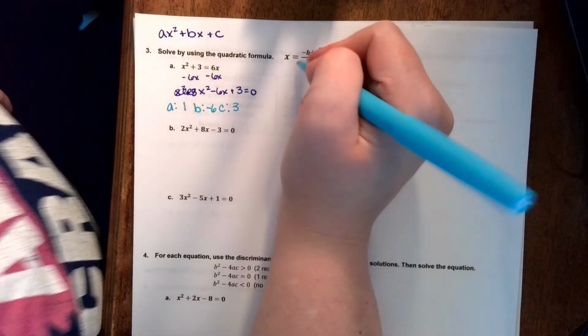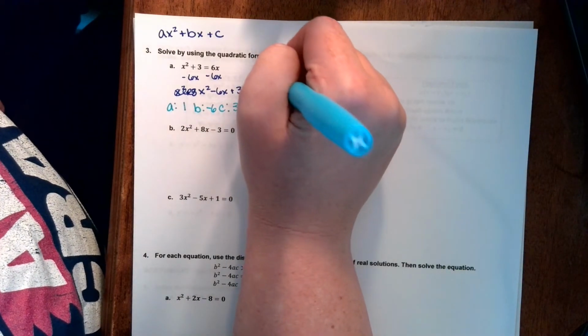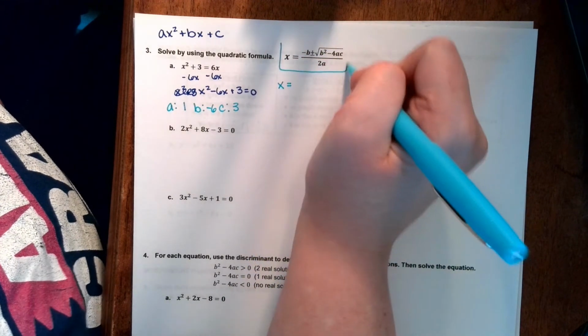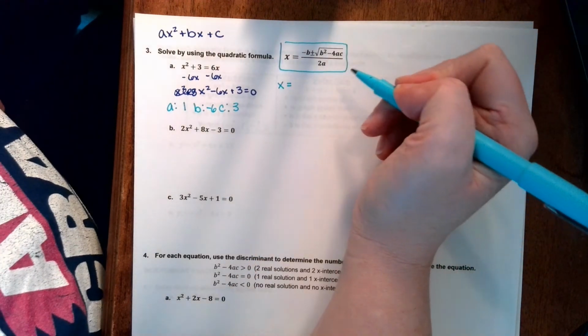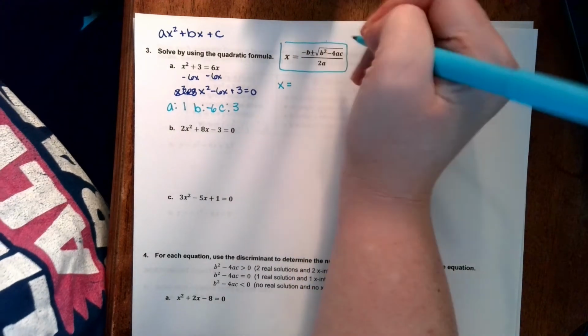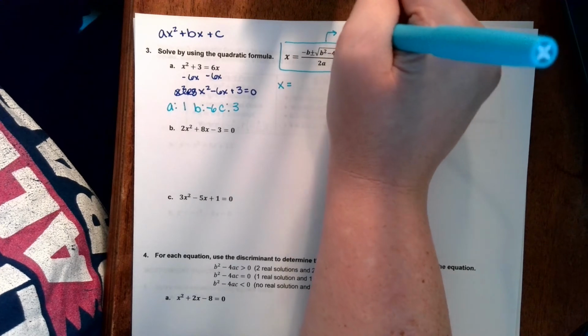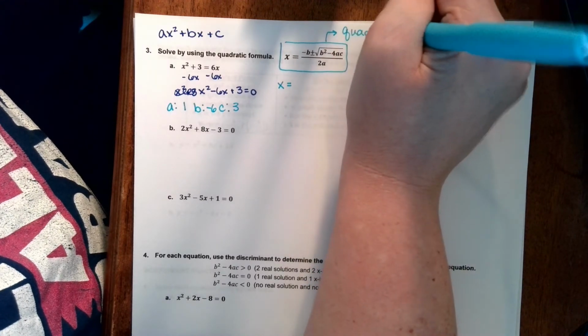So then we just start plugging in here. So we have x equals, so this is the quadratic formula. I don't know who came up with it. It was someone who is much smarter than I am. But, so this is your quadratic formula. You can use it to solve any quadratic equation.